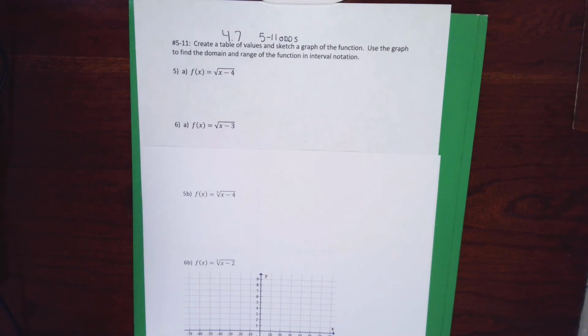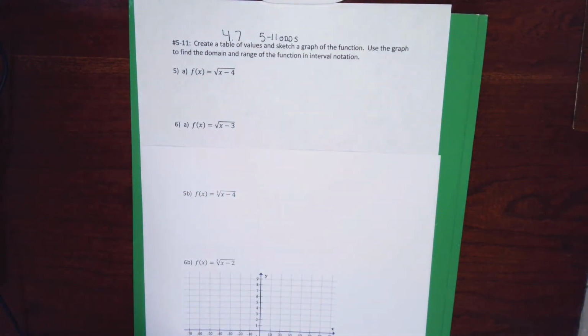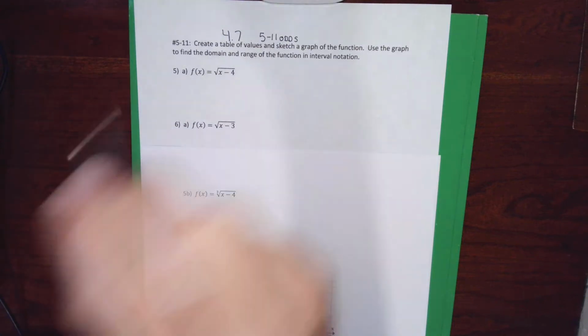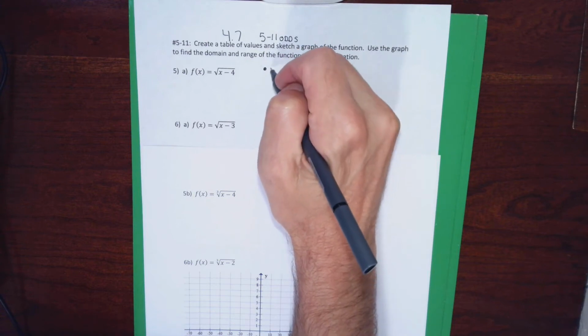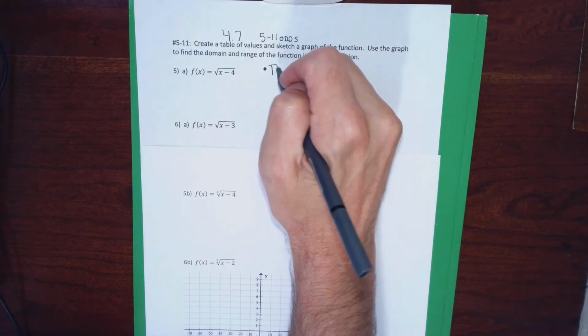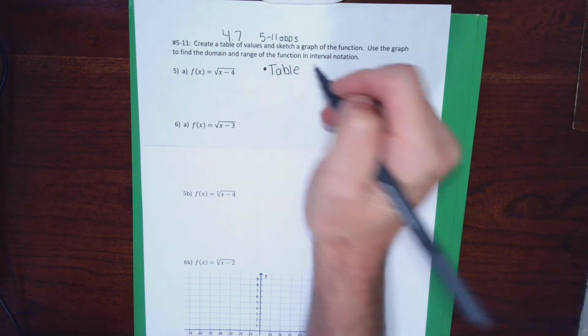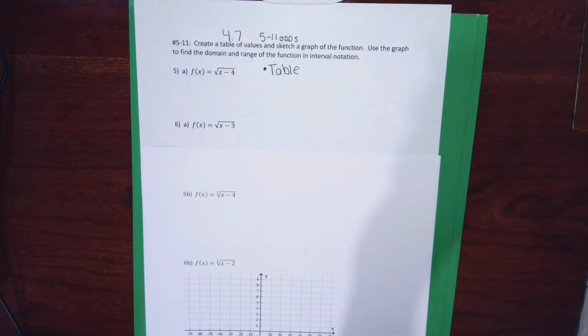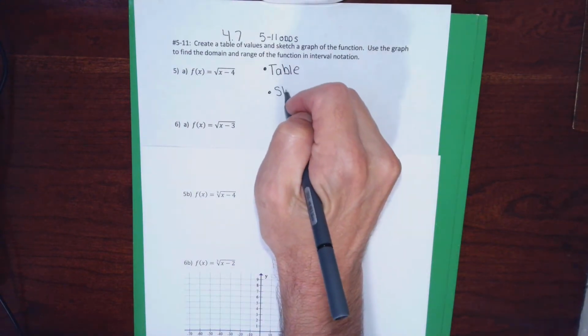Each problem, 5, 6, 7, 8, 9, 10, and 11, has a part A and a part B. The instructions are exactly the same for every problem we're going to do. Specifically, we're going to be given a function that's either a square root in part A or a cube root if it's the corresponding part B problem. We're going to make a table of values. We're going to sketch a graph.